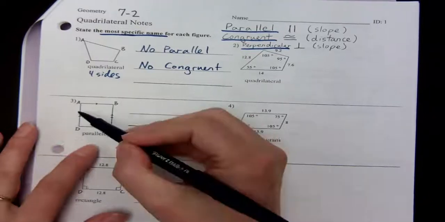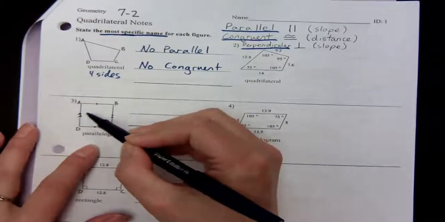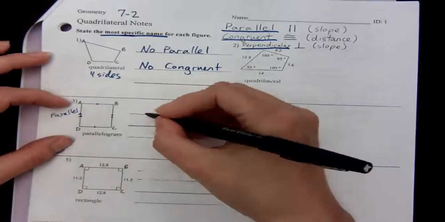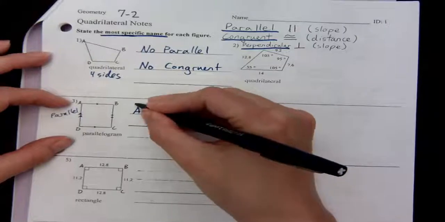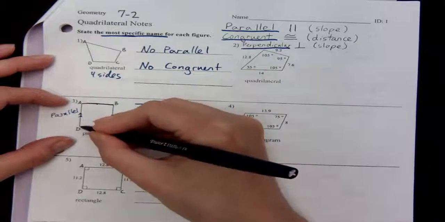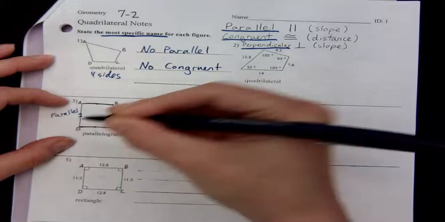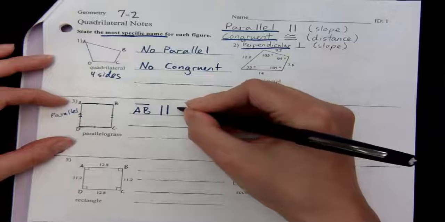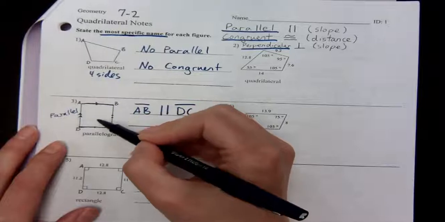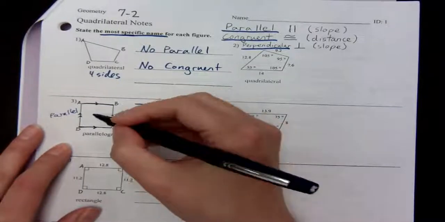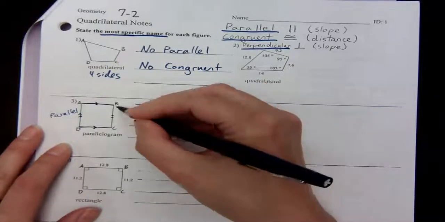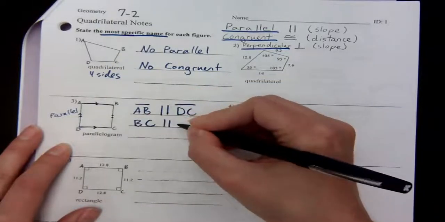So now we have these little markings that let us know that these are parallel. And so we're just going to label and say, okay, AB is parallel to DC. And we know that because they've given us these little markings for parallel. And then the sides that have two letters, BC, right here, is parallel to AD.